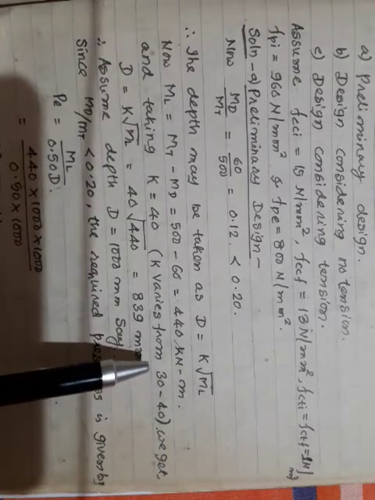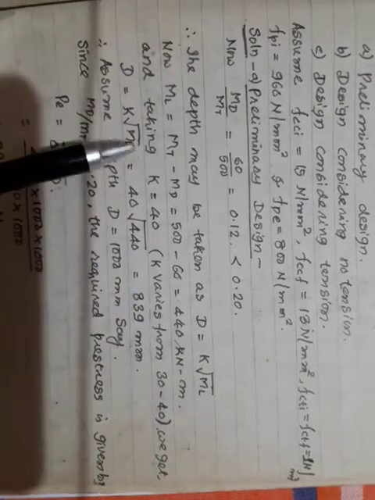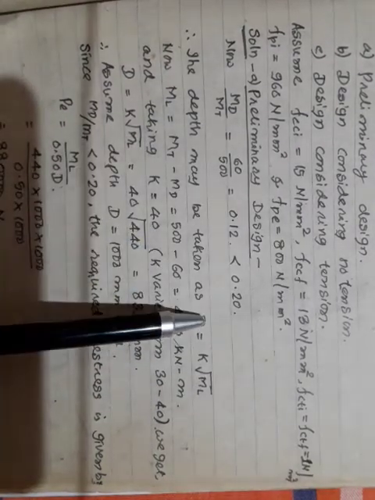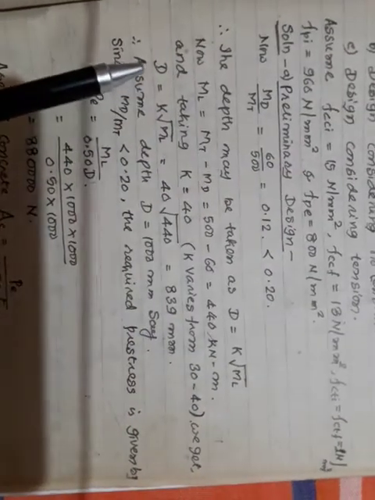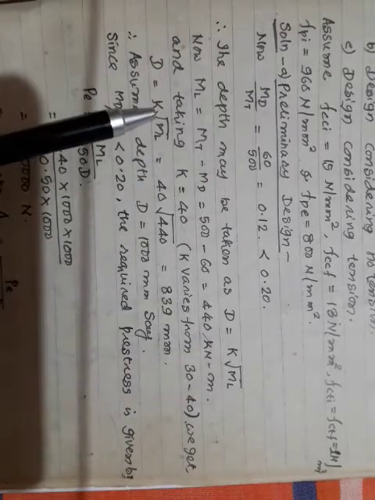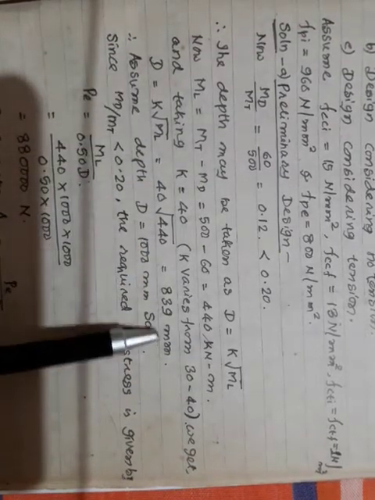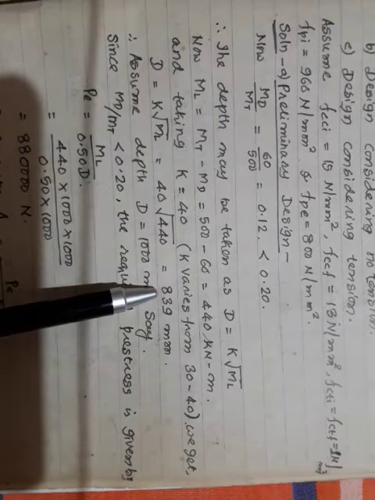Let us take the value of K as 40, because K varies from 30 to 40. You have to go to your preliminary design, where we have seen some of the thumb rules, and from those I have chosen this equation. I know the value of K and the value of ML, so just put the values here and you get the approximate depth of the beam required.